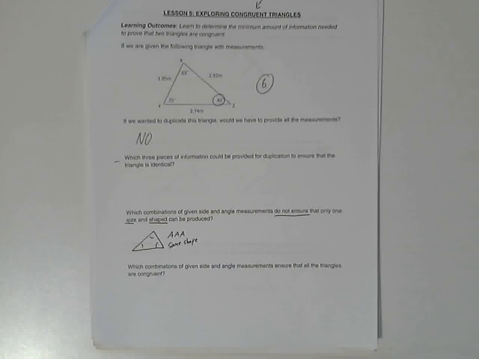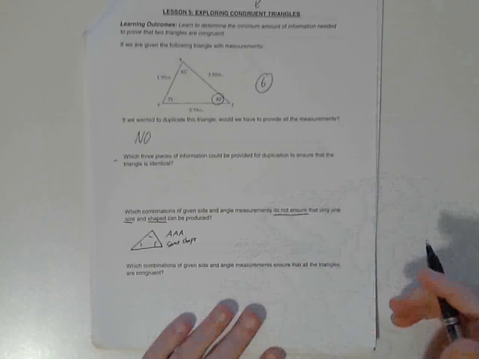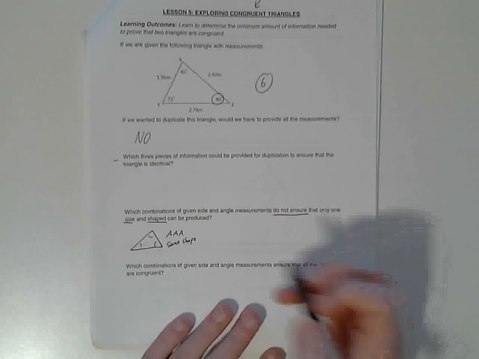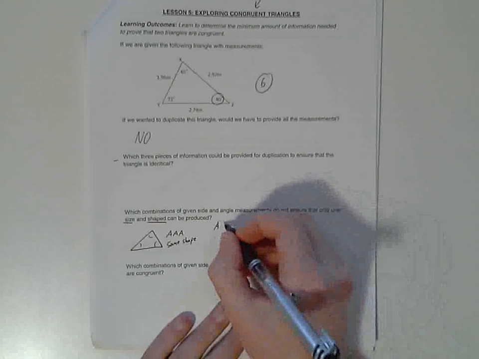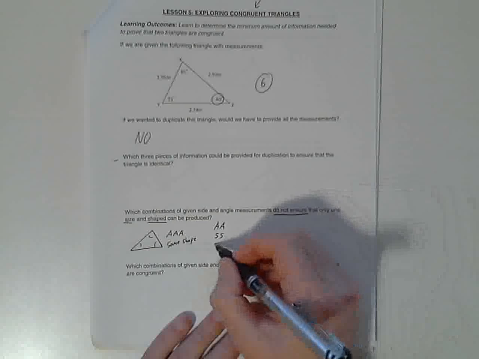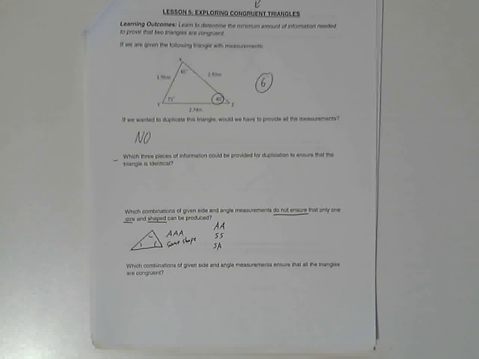Triple S, on the other hand, does work. Any 2 pieces of information will not work. So obviously, angle, angle will not work. Side, side will not work. Any one side and any one angle will not work. You cannot have any 2 pieces of information. That's just going to fail.